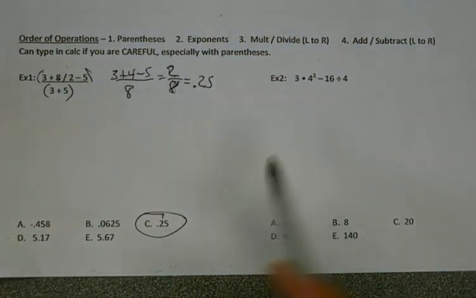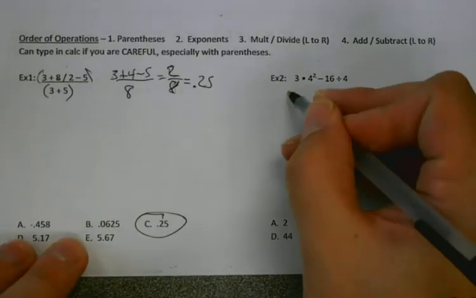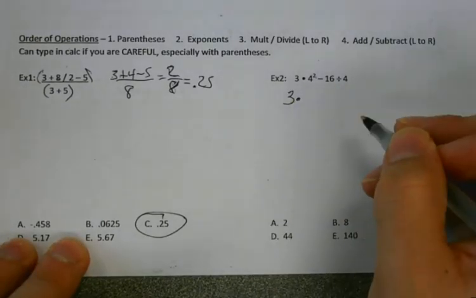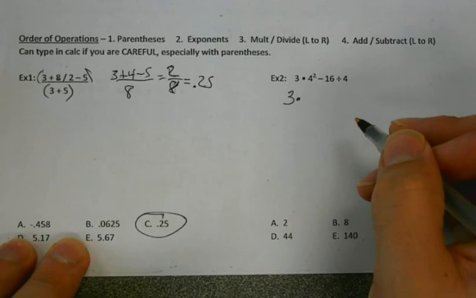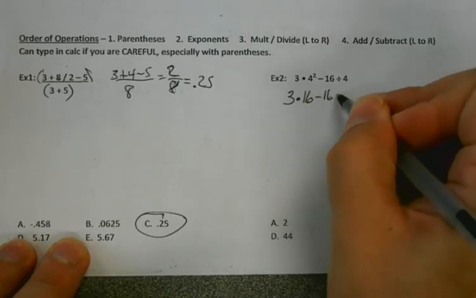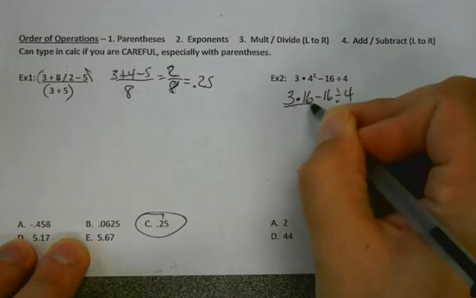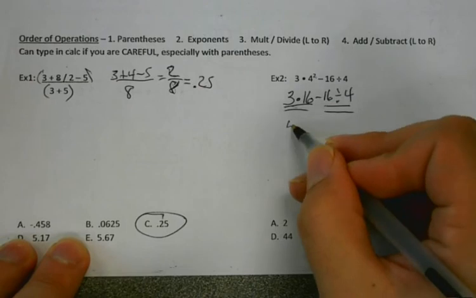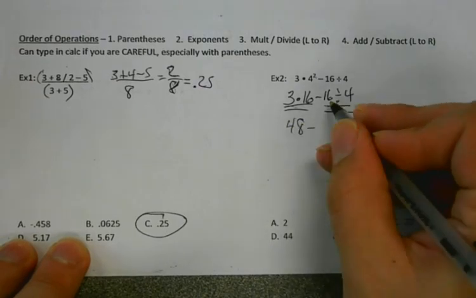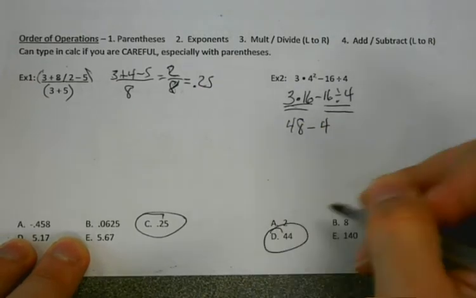Second one, you can absolutely get away with going straight to the calculator if you want to. 4 squared is what? 8? No, 16. Multiplication and division come before subtraction. And we get the answer.